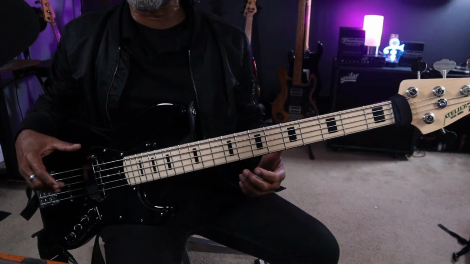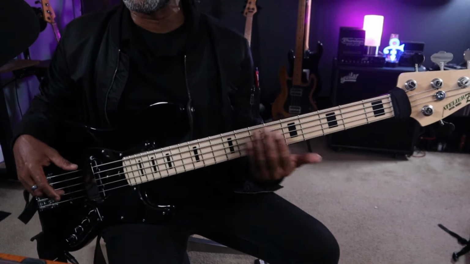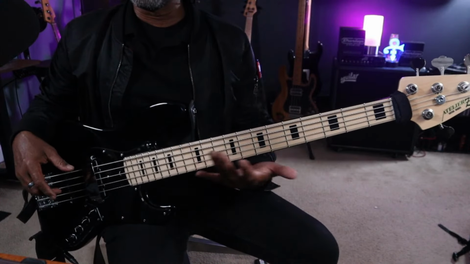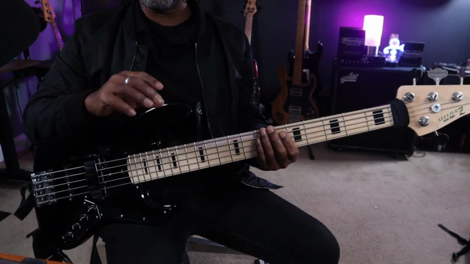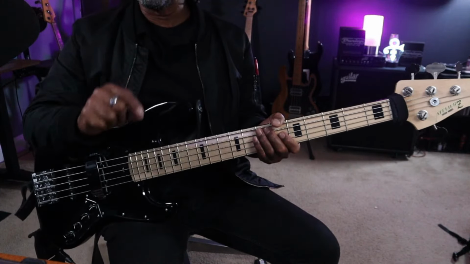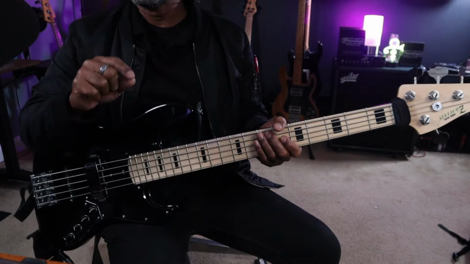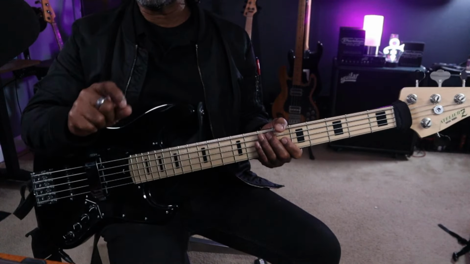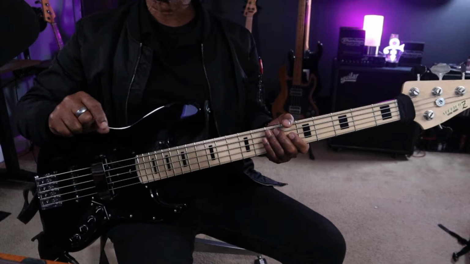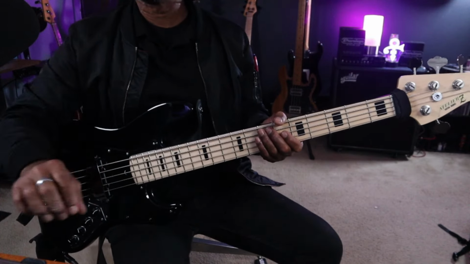Let me repeat for the new people in the room. You are never going to need to just randomly run up and down your neck naming notes arbitrarily. It's never going to happen. Never. Now, one thing that I think is more beneficial for you to do is learn the notes in fourths.